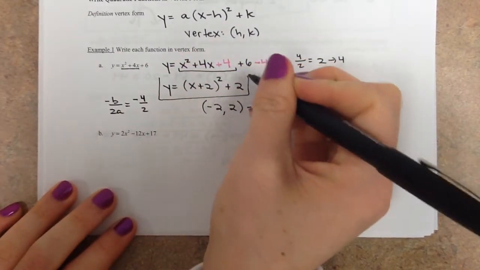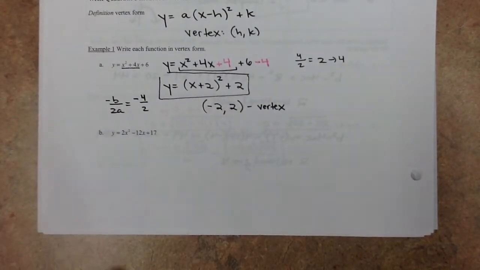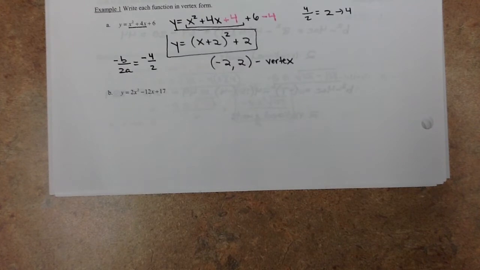So the answer that we're looking for here is just the new equation in vertex form. This is just a little side work to show you how it works. Okay, next one, part B.